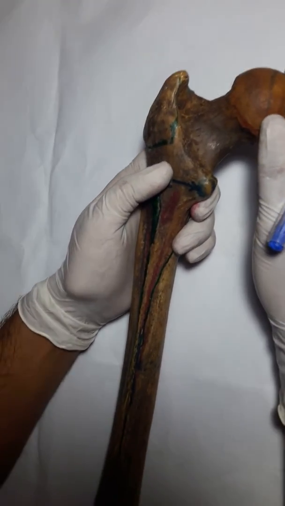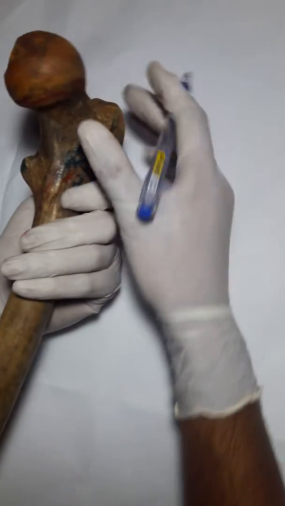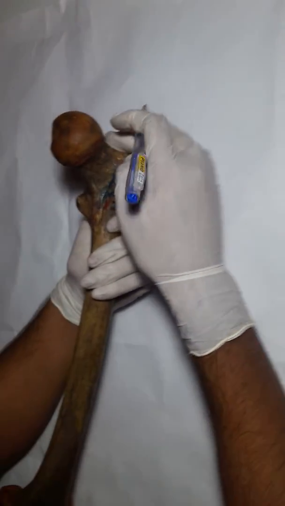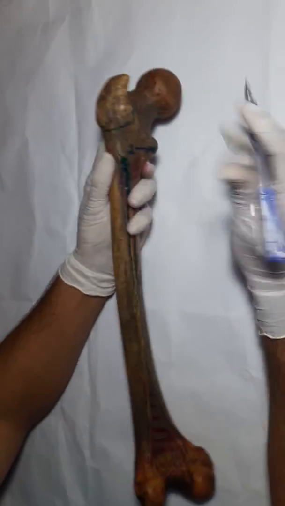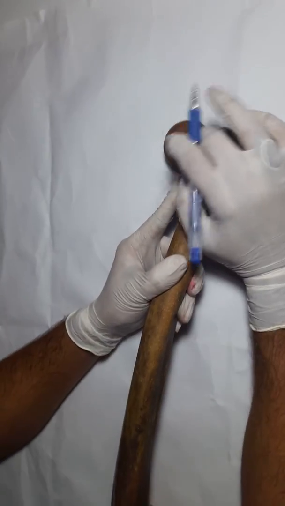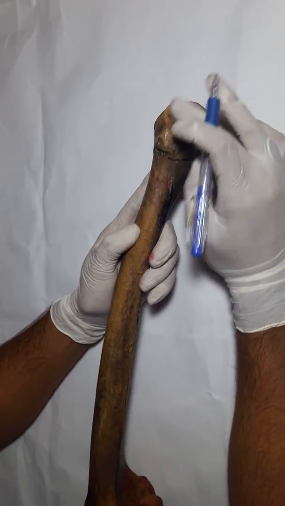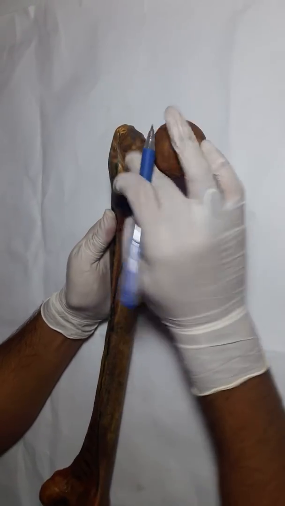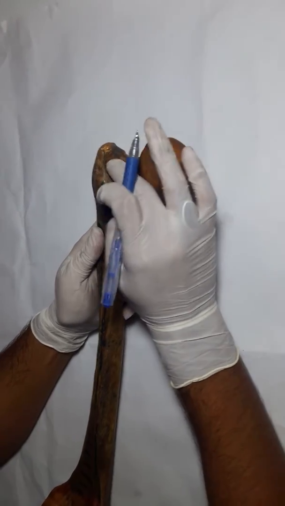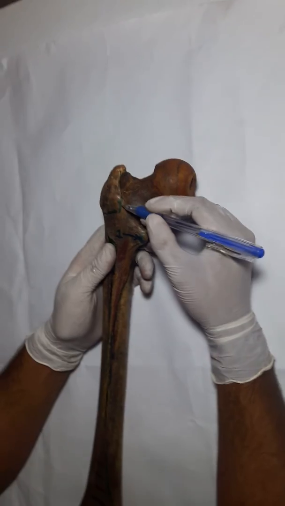So spherical head, again neck, posterior surface, anterior surface, superior border, inferior border, then we have the greater trochanter, anterior border, superior border, posterior border, anterior surface, lateral surface, medial surface, intertrochanteric fossa, then intertrochanteric line.